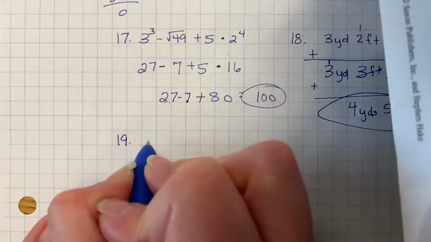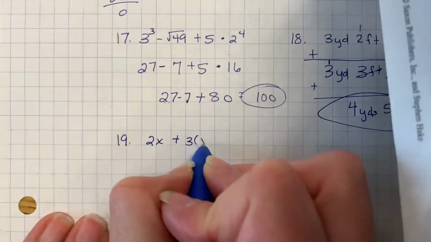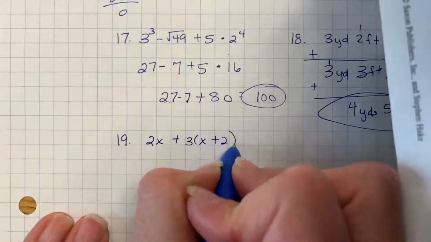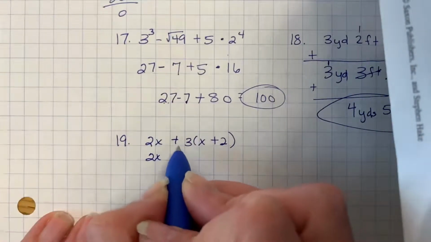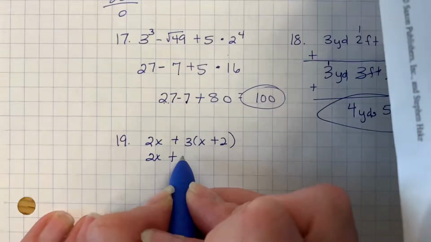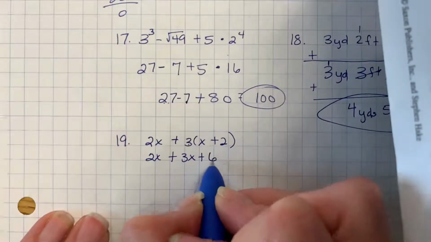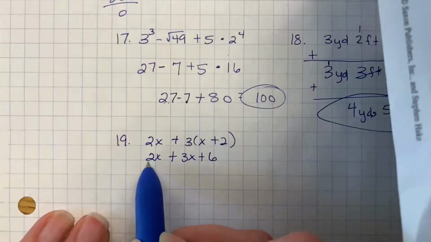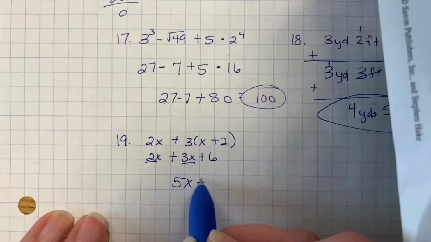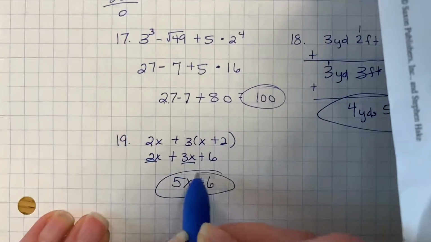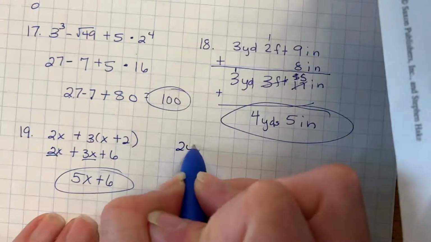Number 19 says simplify 2x plus 3 times x plus 2. This is the distributive property, so we're going to just bring the 2x down, plus 3 times x is 3x, 3 times 2 is 6, and now we're going to combine like terms. 2x and 3x is 5x, and then we'll bring the plus 6 down.